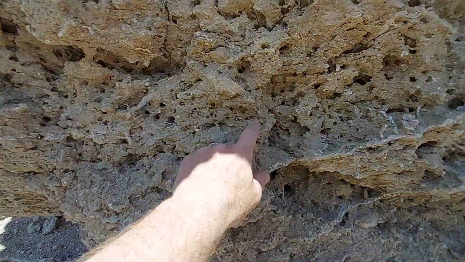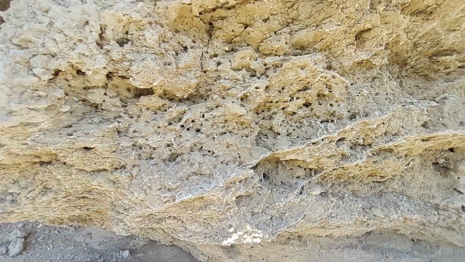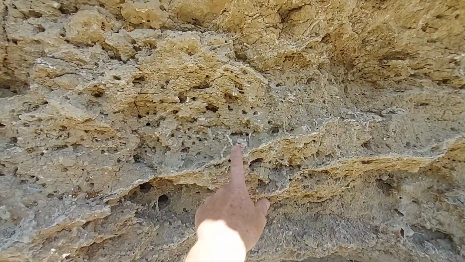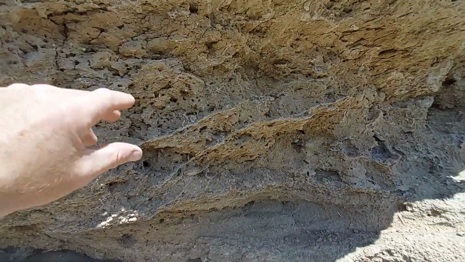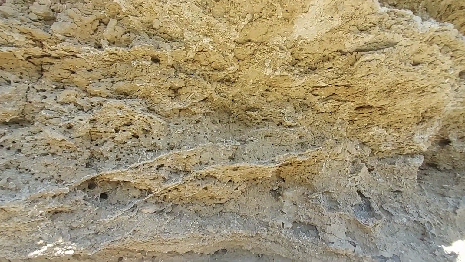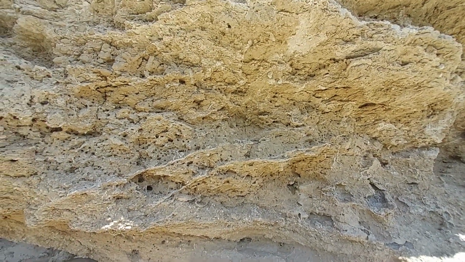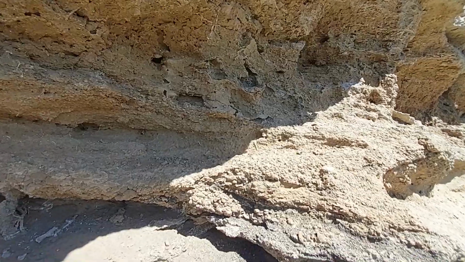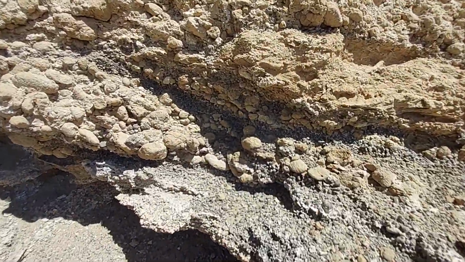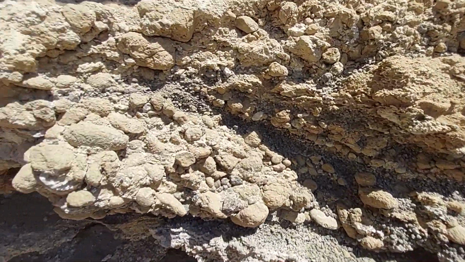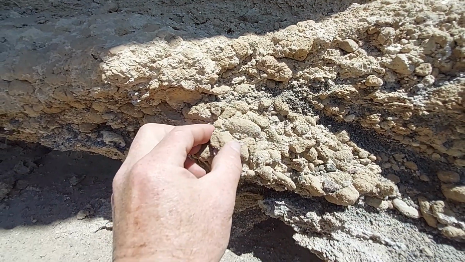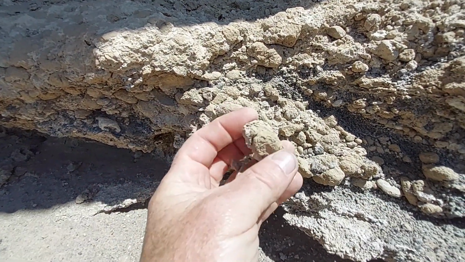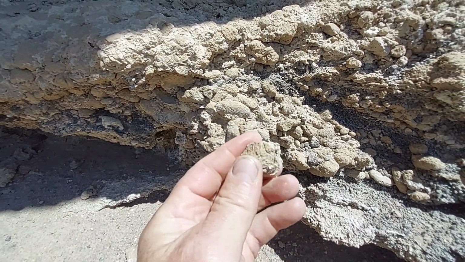These little holes are modern insects burrowing through there, but you see the root casts, you see the stringers, you got this typical brownish pink look to that unit. And then below that, in the sun, we've got something different. So these look like those round cicada burrows, and yes, they are.